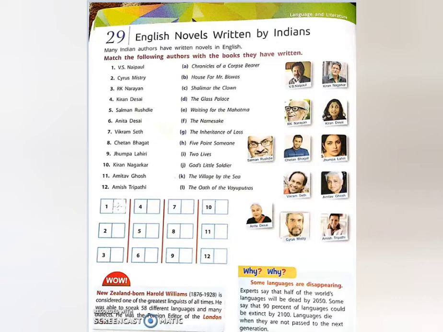So the very first one, V.S. Naipaul. V.S. Naipaul, the book written by him is The House for Mr. Biswas. So here is option B. We will write over here. Cyrus Mistry. Cyrus Mistry is a famous author who has written the book Chronicles of Corpse Bearer.